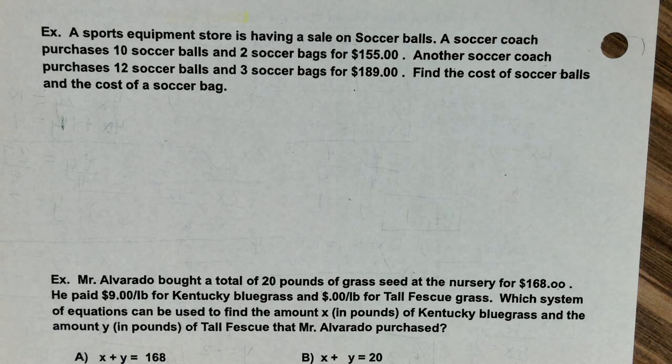A sports equipment store is having a sale on soccer balls. A soccer coach purchases 10 balls and 2 bags for $155. Another coach goes to the exact same store and purchases 12 balls and 3 bags for $189. Find the cost of the balls and the bags. How would I set this up?